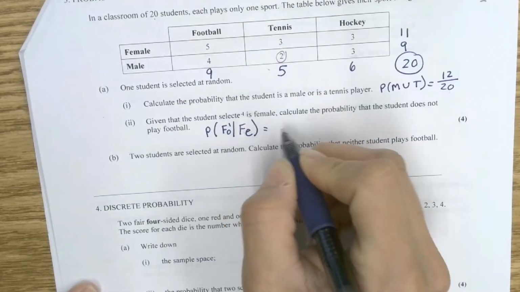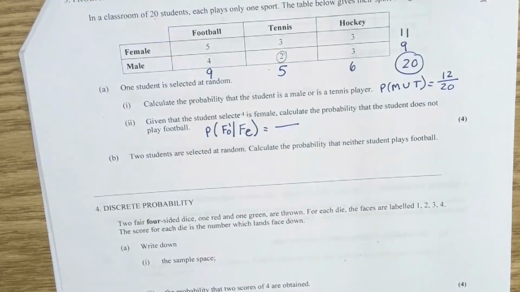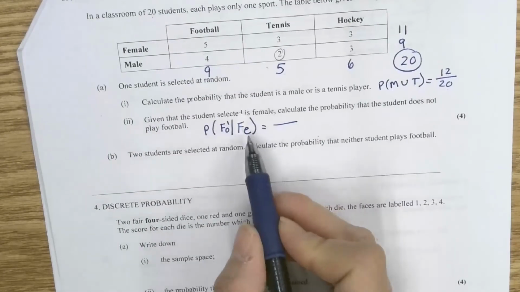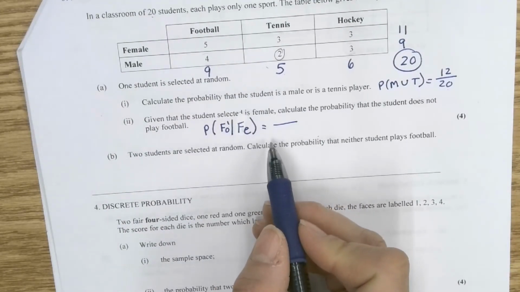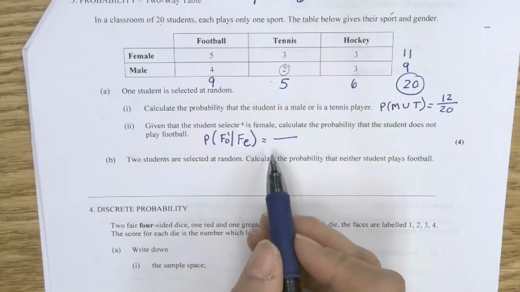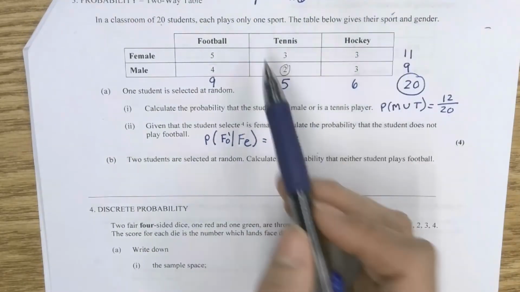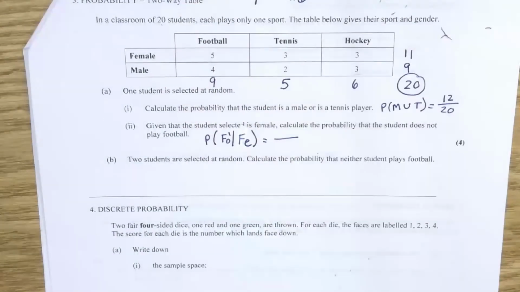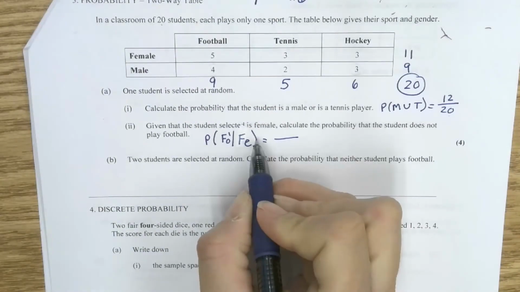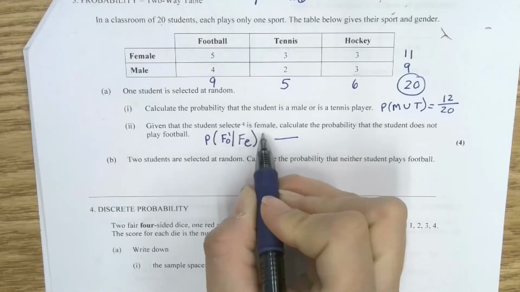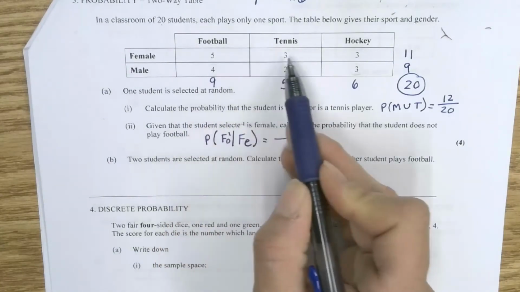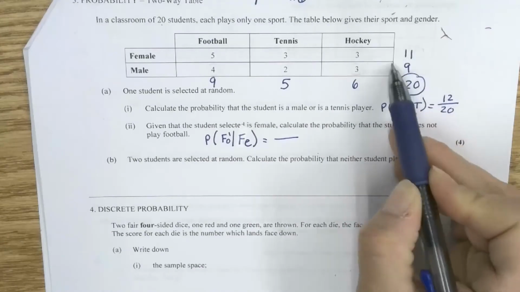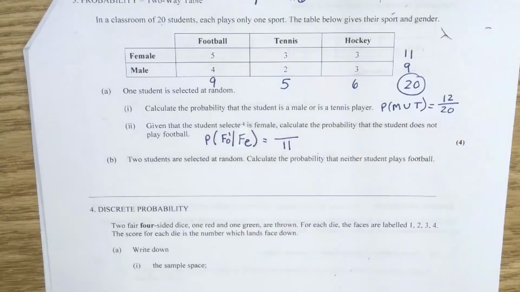If you want to just extract your information off of your table, what you can do is reduce your sample space. I'm going to show this problem 2 ways: one by just extracting data off of the table, the other by using the conditional probability formula. If I'm given the fact that the student selected is female, I have now limited my sample space down to 11.